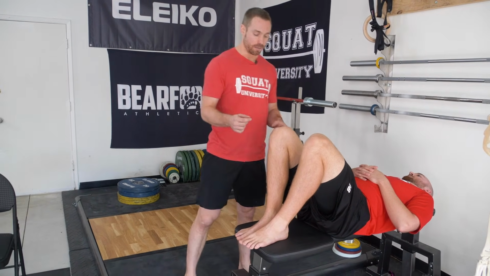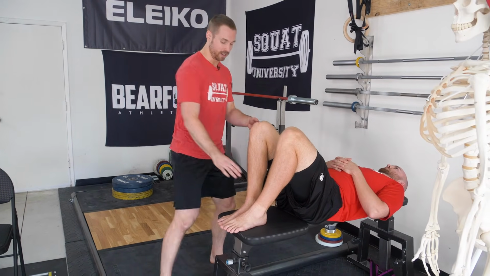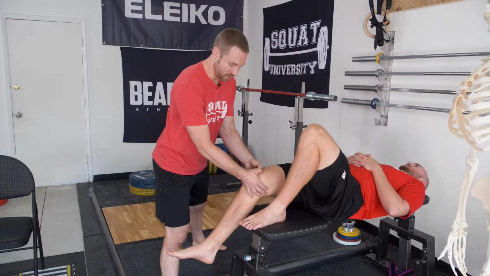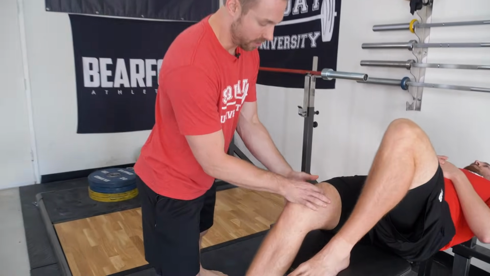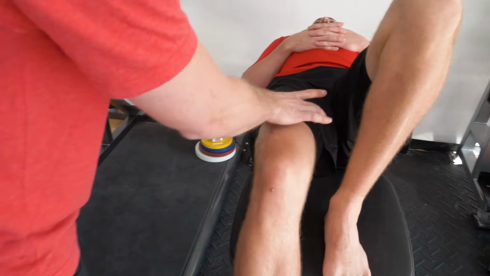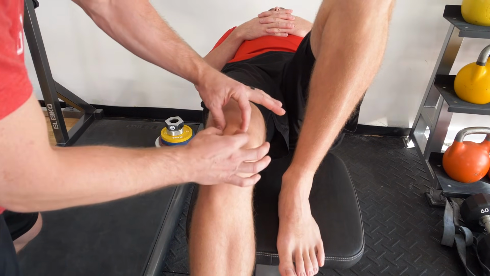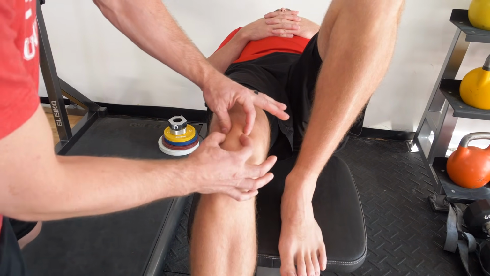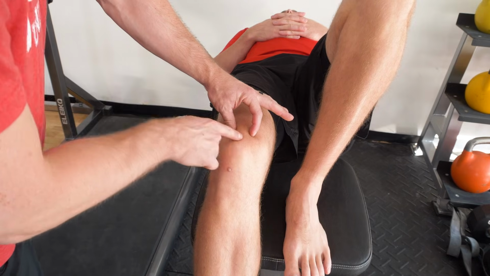Now, he also complained that the pain was around right here, which is the quad tendon at the very top. It basically is the connection of all these muscles right here that come down to a common quad tendon that then turns into the patellar tendon down here. So this is where his pain's at.